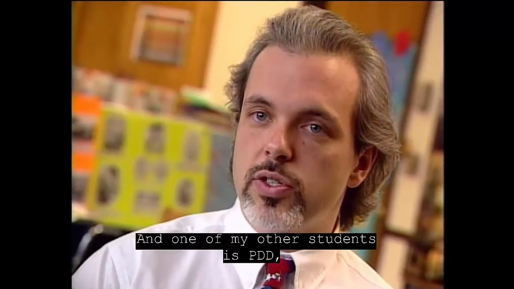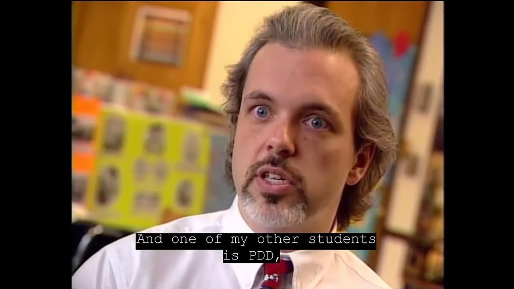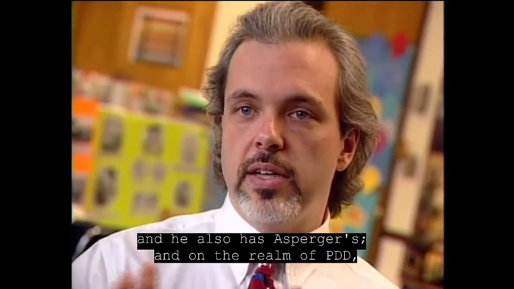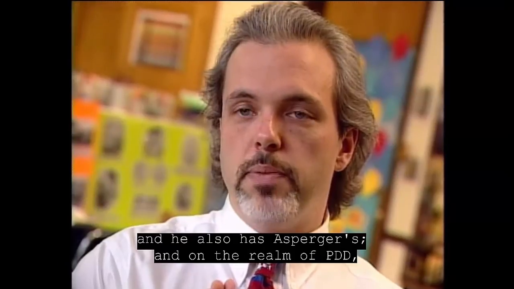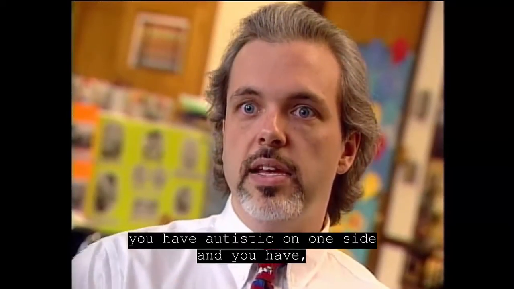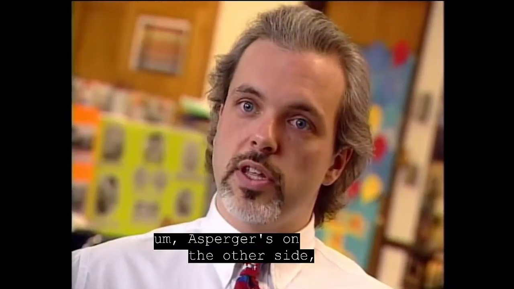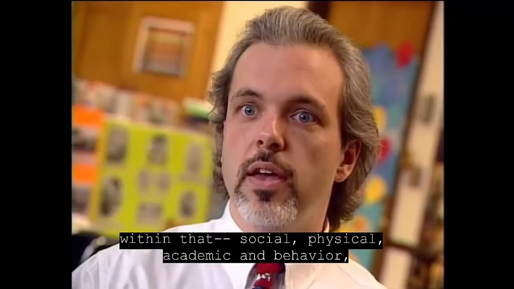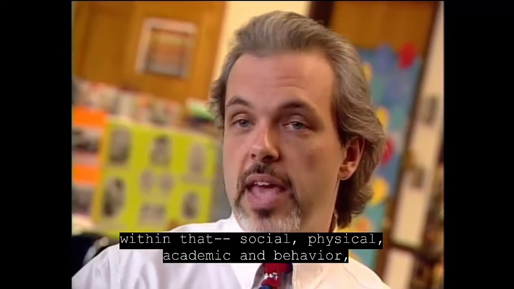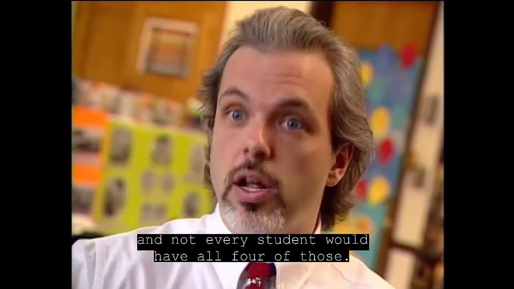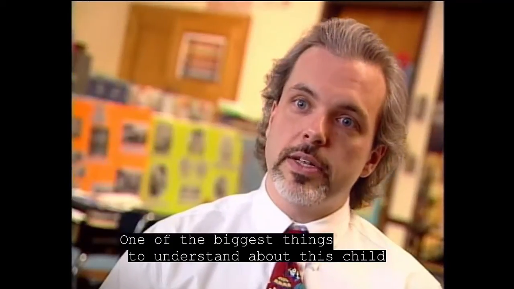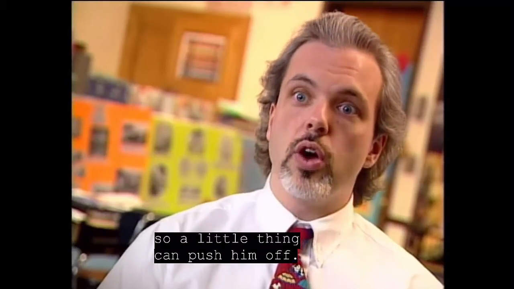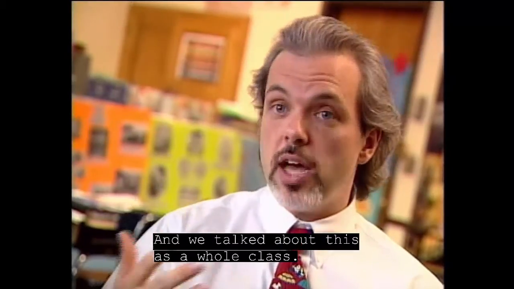And one of my other students is PDD, which is pervasive developmental disorder, and he also has Asperger's. On the realm of PDD, you have autistic on one side, and you have Asperger's on the other side. And so there's 4 different realms within that: social, physical, academic, and behavior. And not every student would have all 4 of those. One of the biggest things to understand about this child is he has an extremely high anxiety. So a little thing can push him off. And we talked about this as a whole class.